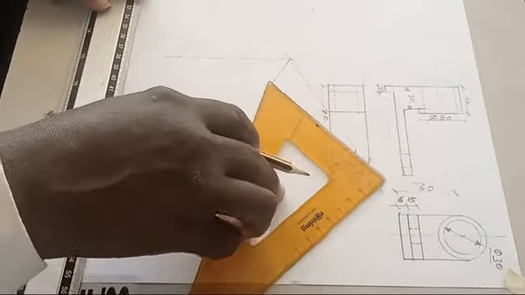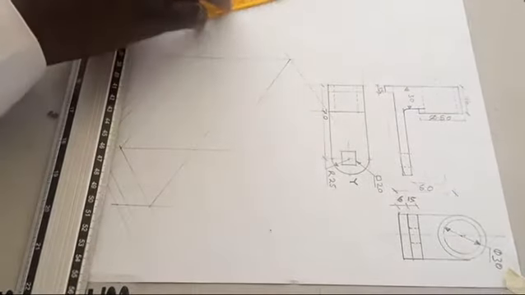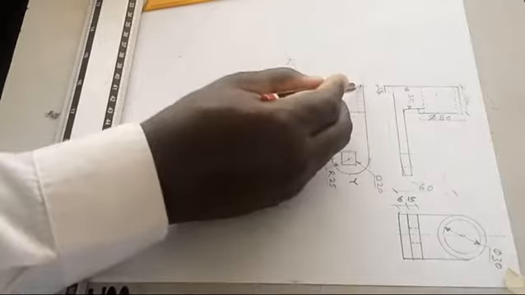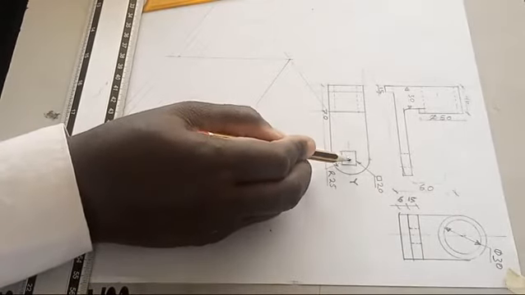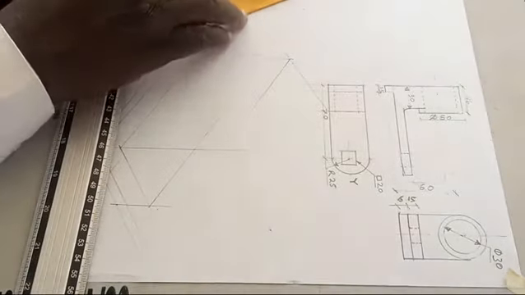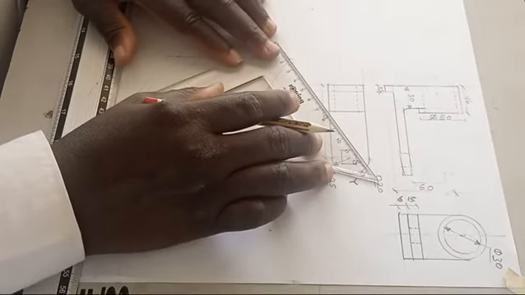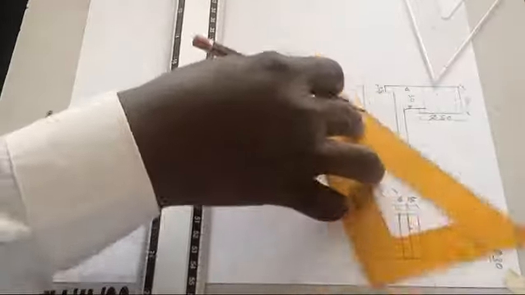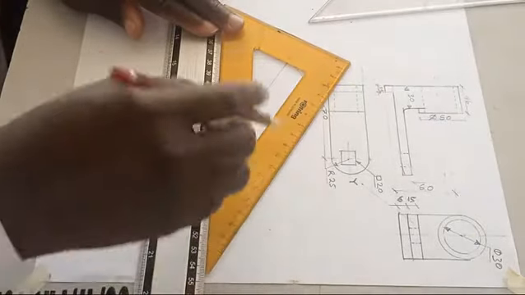Now at this point, this length is representing here to here, and remember the radius is 25, so diameter is 50, so here to here is also 50. So we measure 50 here so that I can get that box. This is 50, that is 50. So you can come out like this and you draw that.